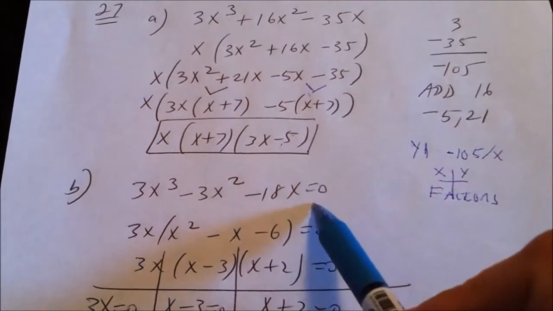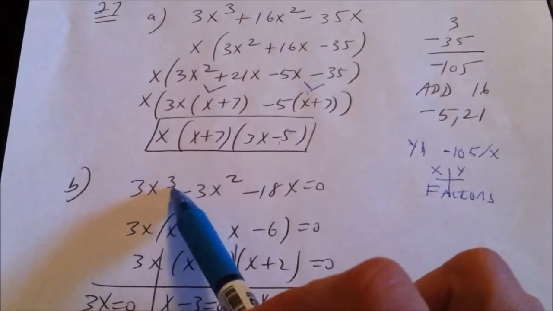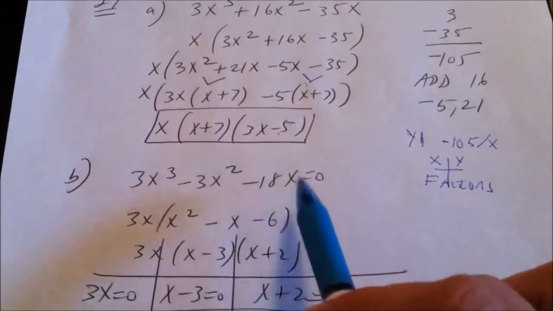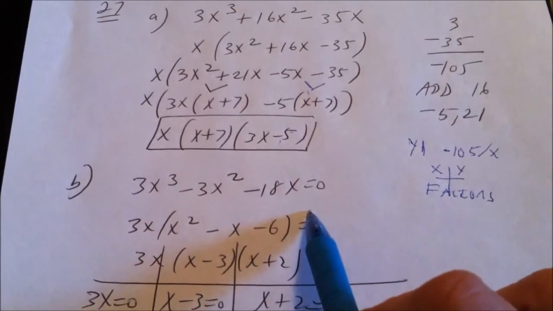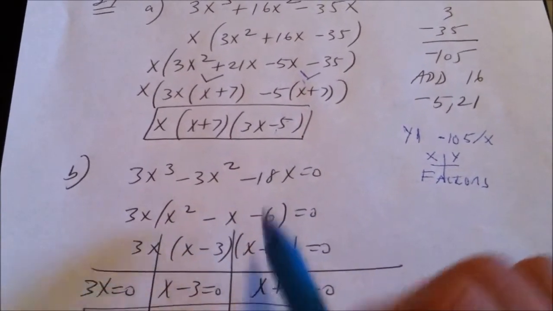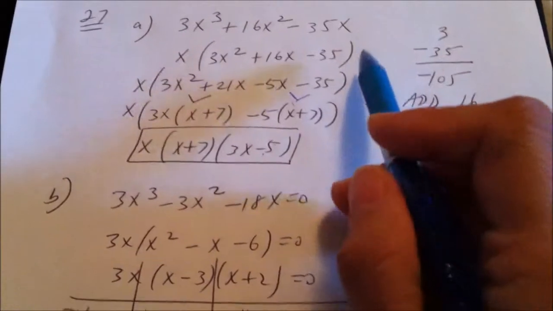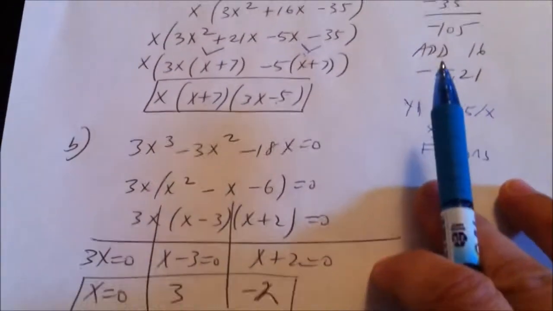Now for part B, this is an equation. You can see the difference between the 2. This is a polynomial or cubic equation. I'm going to use factoring to solve it, but I'm actually going to get solutions to it. I'm not just going to factor it. See the difference between the equal sign? A lot of you ask me that question.